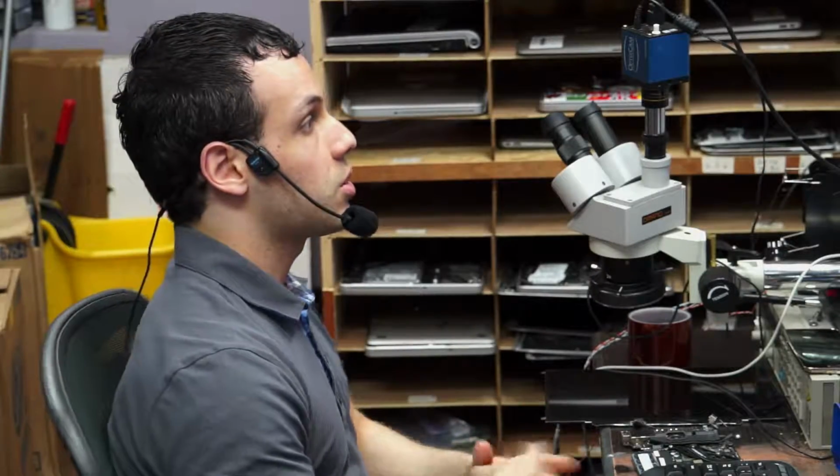Hi, so today I'm going to be going over power rails, what power rails are, how to find them on a schematic, and what the importance is of them when you're troubleshooting something that doesn't work, something that doesn't turn on, or something that isn't doing what it's supposed to.